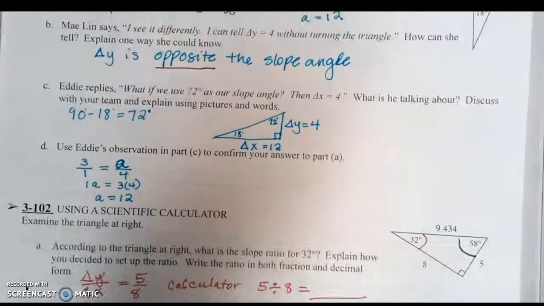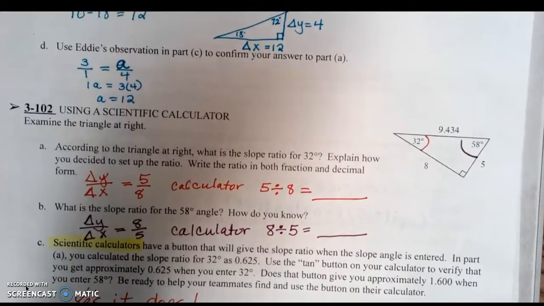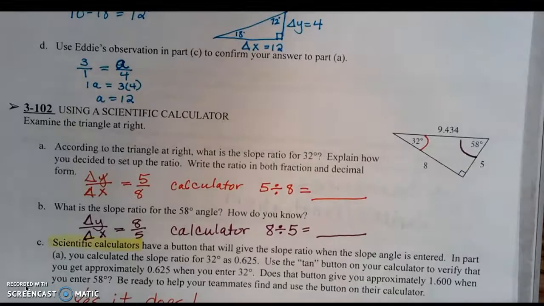Okay. Question 102 says, using a scientific calculator, examine the triangle at right. According to the triangle at right, what is the slope ratio for 32 degrees? Explain how you decided to set up the ratio. Write the ratio in both fraction and decimal form. Okay?